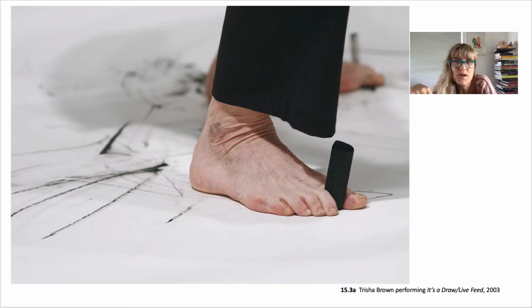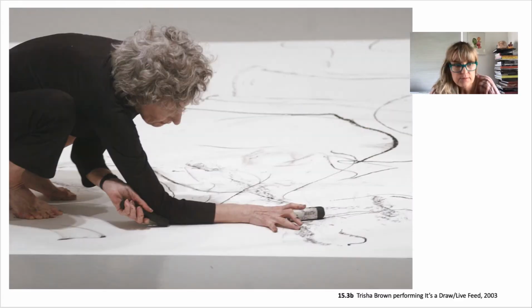We cannot separate the action of drawing from the body itself. And so this is Trisha Brown's performance, where she's drawing on a large piece of paper on the floor using drawing implements between her toes. So here we are illustrating the fact that you can't really separate the artist's body from the depiction of a body. Here's another Trisha Brown performance where she has placed some limitations on her body and made marks from a place of those limitations.